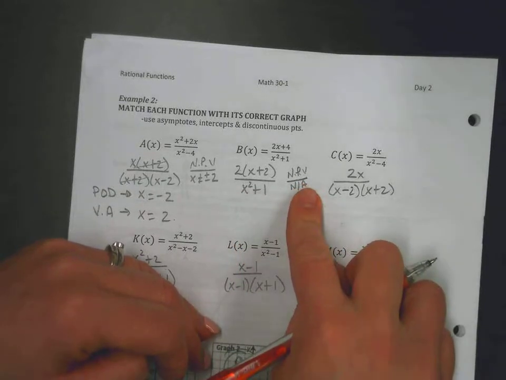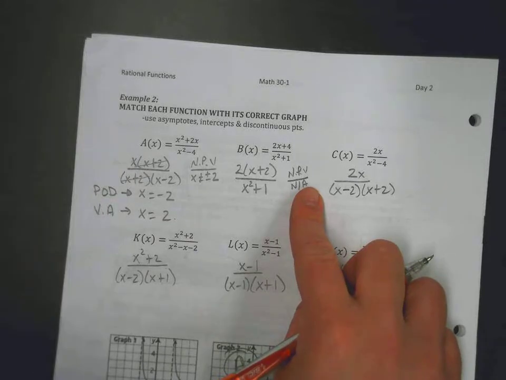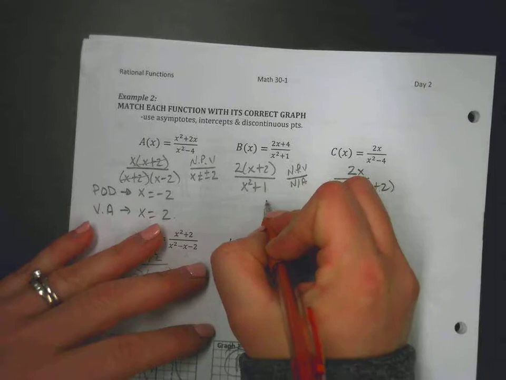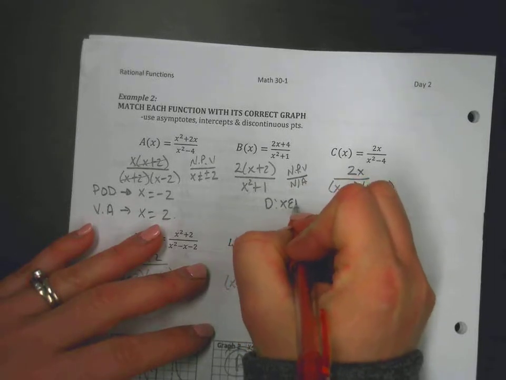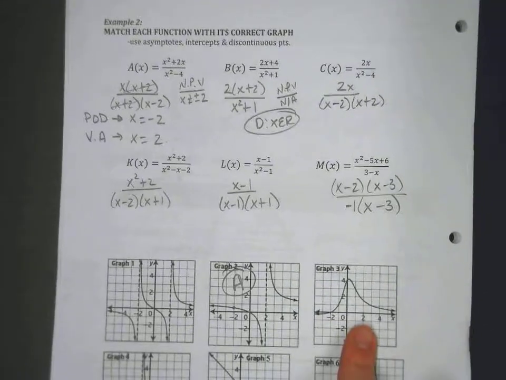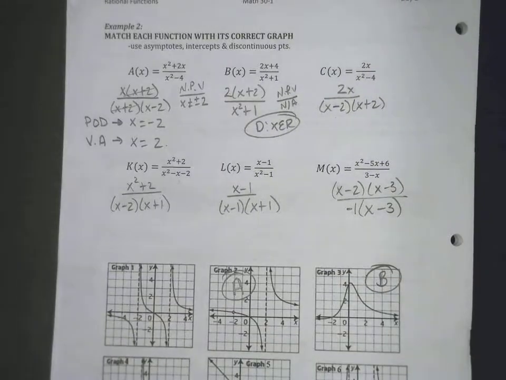So there are no non-permissible values, which tells me there are no points of discontinuity and no vertical asymptotes. So which graph has a fluid graph? The domain here would be all real numbers, which identifies graph number 3. So this matches with B.